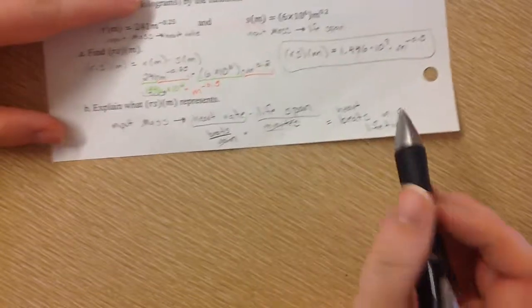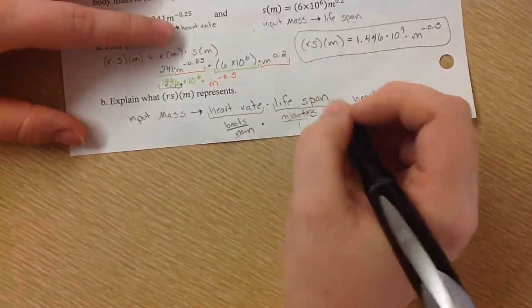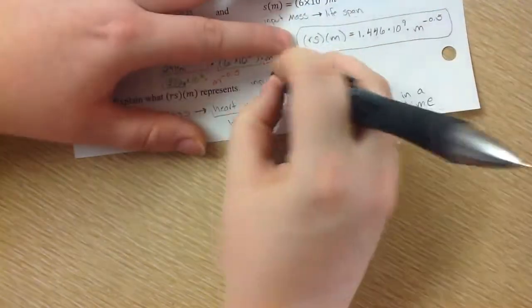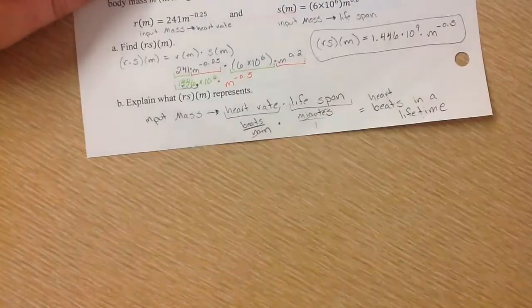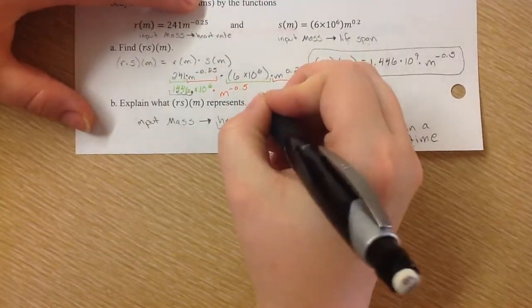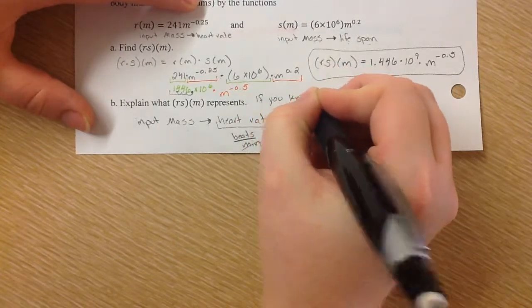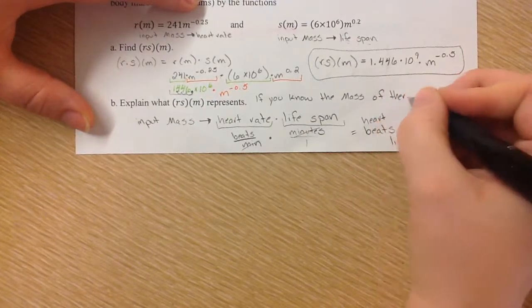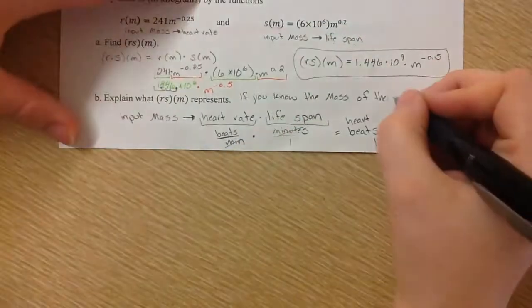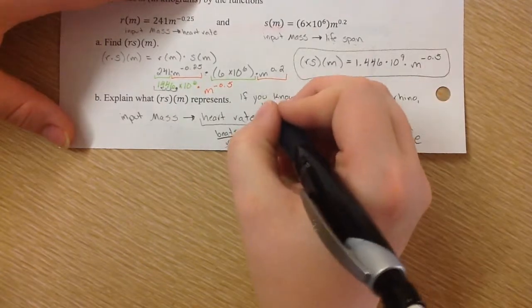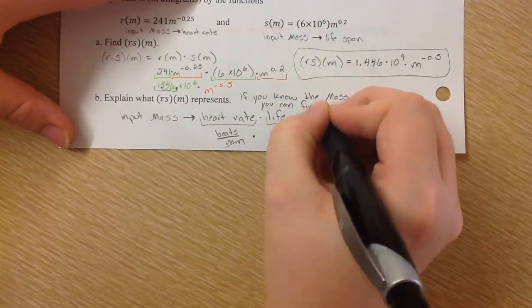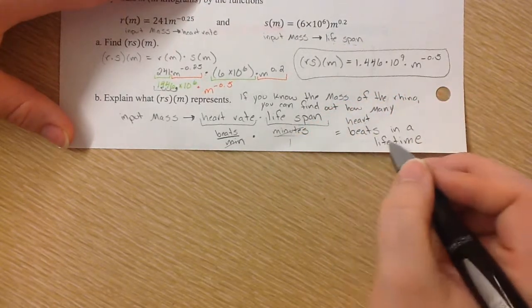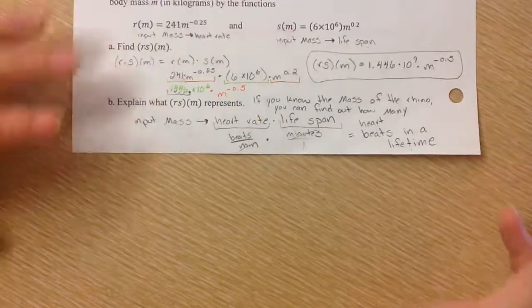So we kind of have that. Explain what R times S of M represents. It's a function that if you input mass, so if we want to explain it better in words, if you know the mass of the rhino, you can find out how many heartbeats it will have in its lifetime.